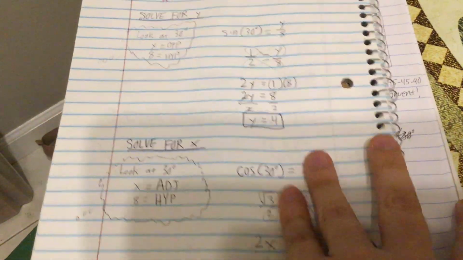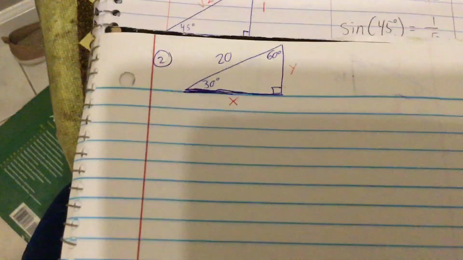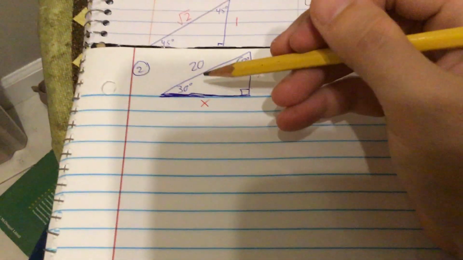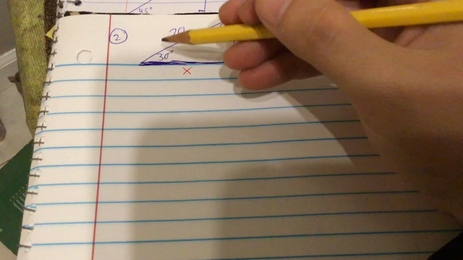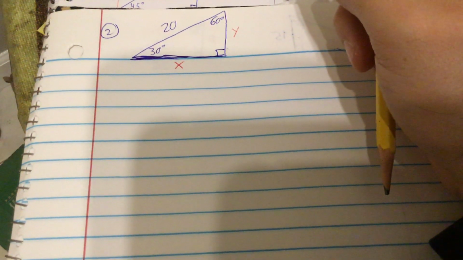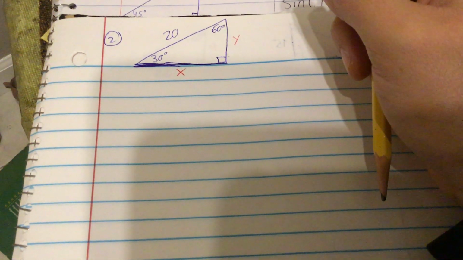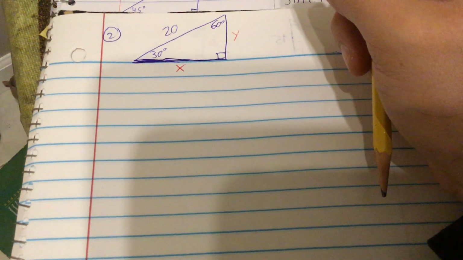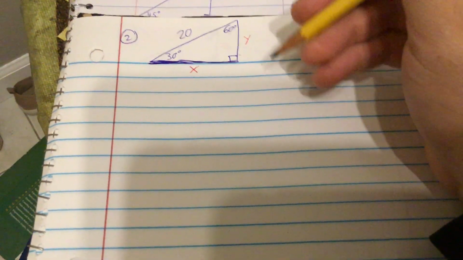Okay, see if we can do another one. Let's say you can do this independently. The hypotenuse is 20. It's a 30, 60, 90 triangle. Solve for x and y. Okay, pause the video. You can do this independently. I'm gonna encourage your flexibility. I'm gonna play with 60 this time.